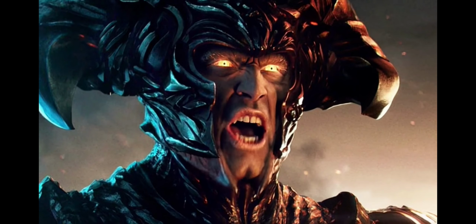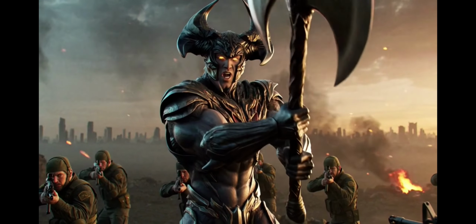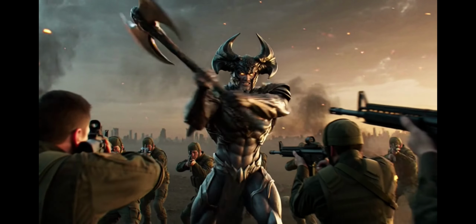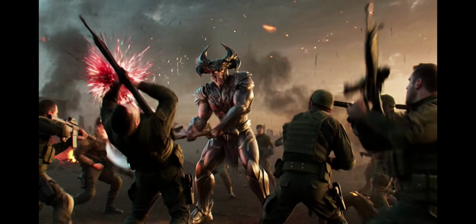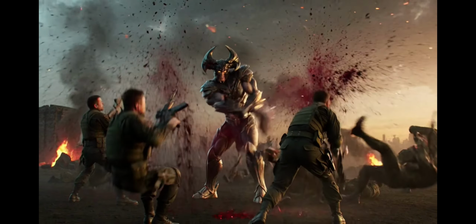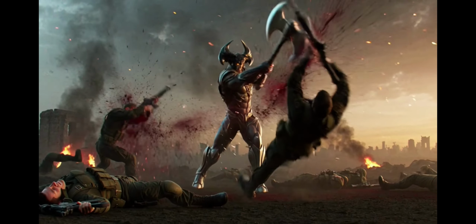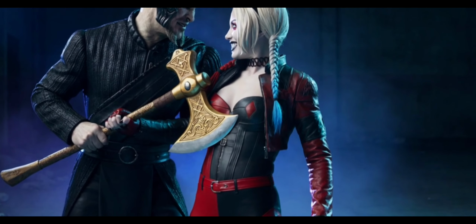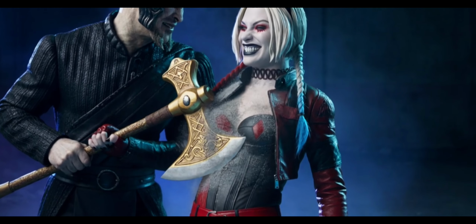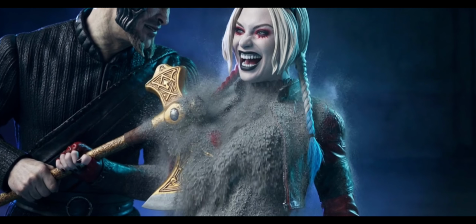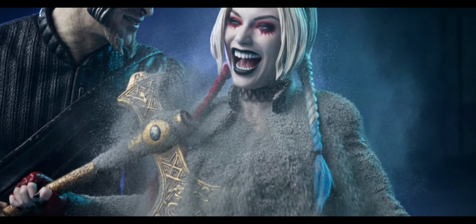But then Steppenwolf and Granny Goodness finally decide to join the fight. And when they join in, the tide of the battle drastically shifts. Steppenwolf and Granny Goodness are wiping out members of the rebels left and right with ease. The majority of the mercenary rebels are all killed and disintegrated by Steppenwolf's axe. Steppenwolf even kills Harley Quinn. Steppenwolf shoves his axe into her stomach and she just laughs as her body turns into ash.